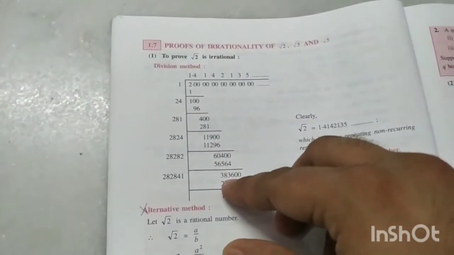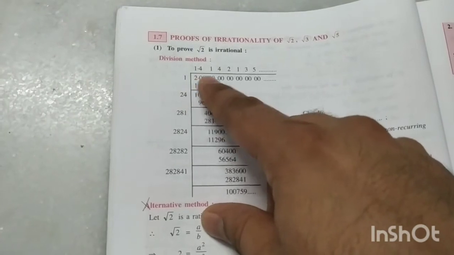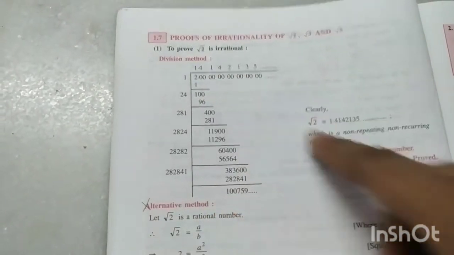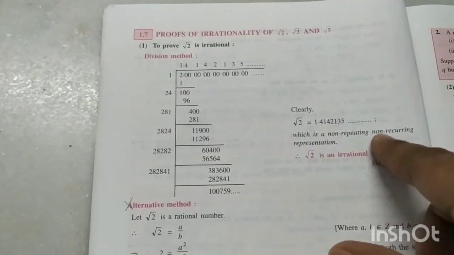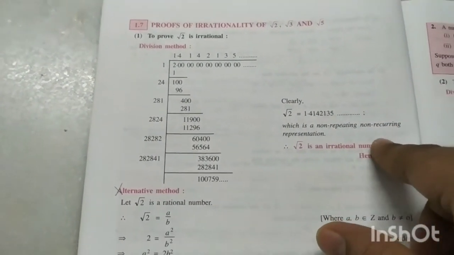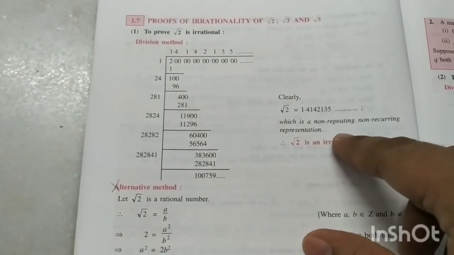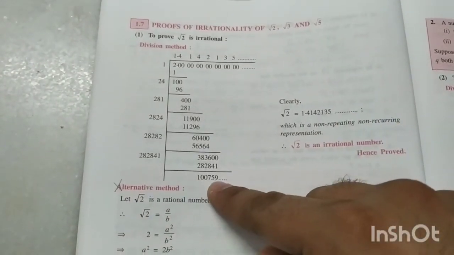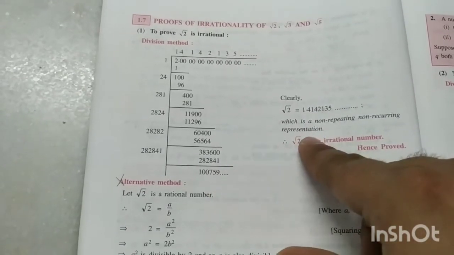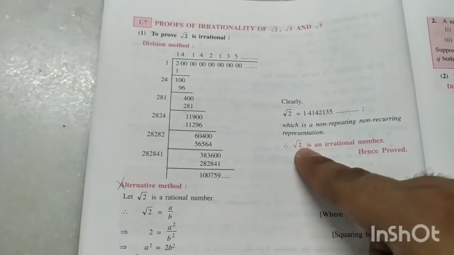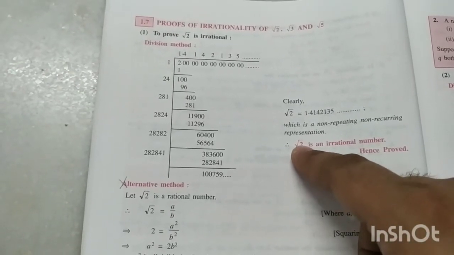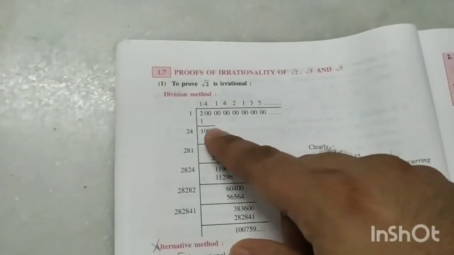Now in this method, we will find the square root up till 6 or 7 decimals, and we can see that the decimals are non-repeating and non-recurring, and they're non-terminating because the remainder is never 0. Hence, we can assume that it is an irrational number. This is not a perfect proof, but it gives us an idea about why root 2, root 3 and root 5 is irrational. Now let's see how to do long division method.